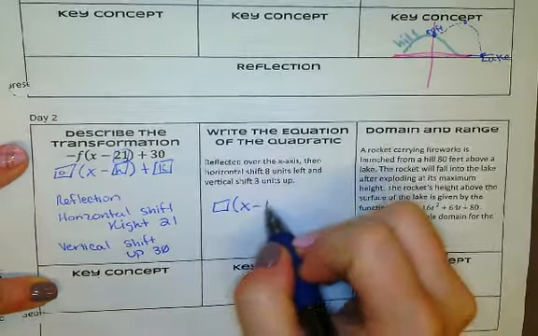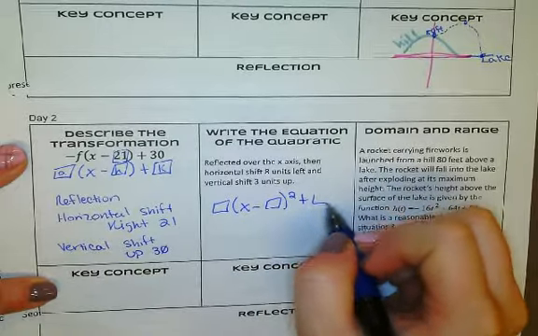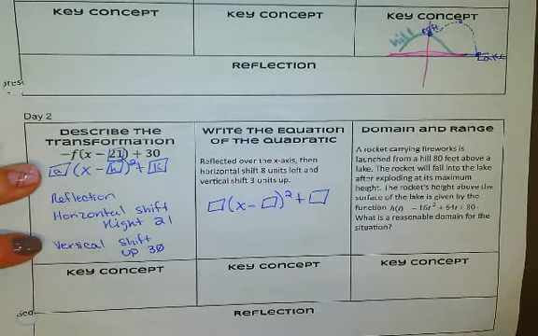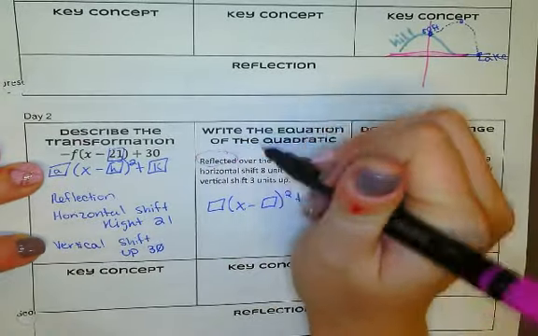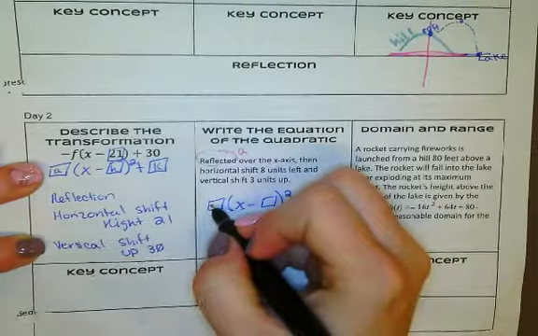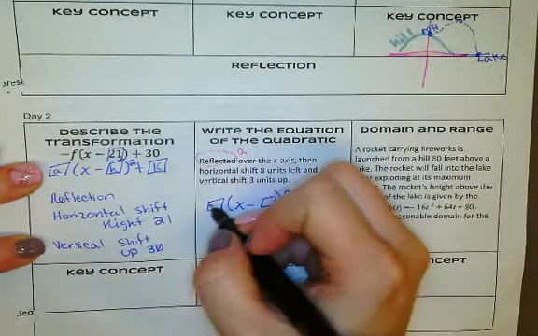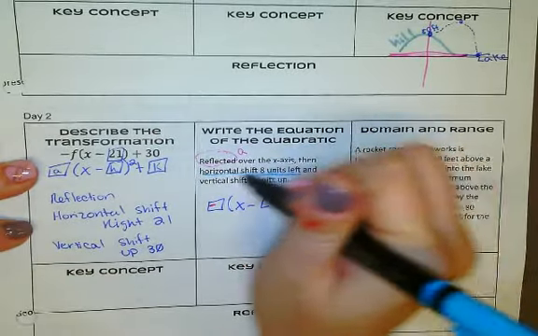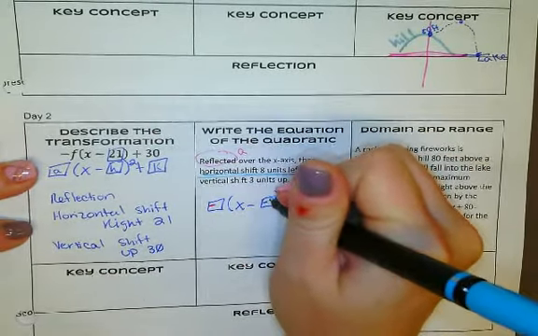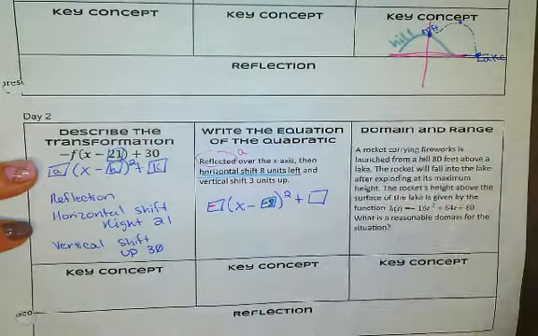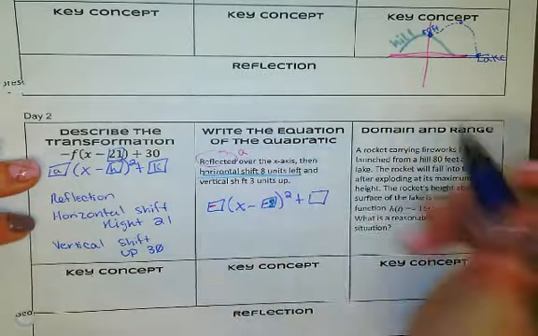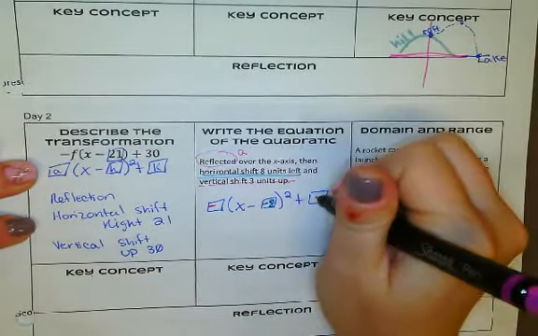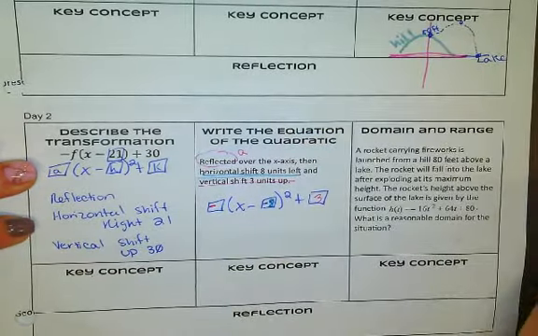So here, I'm going to write out my vertex form formula, and then I can just fill in the spaces. If I have a reflection, this is my A value, so I'm going to put a negative A value. If you have a horizontal shift left, then your H value will be negative. And then a vertical shift up, that's our K. So we're going to go up 3.